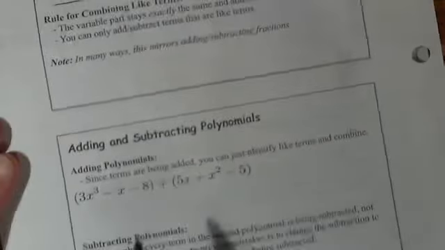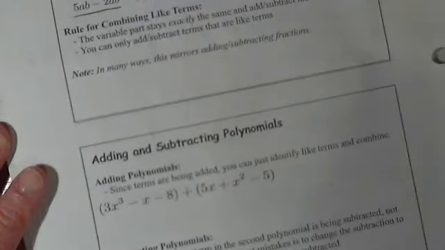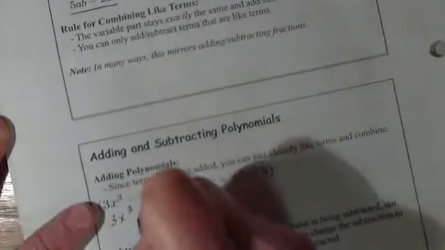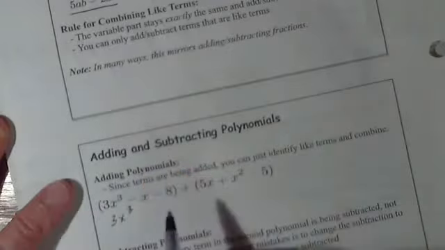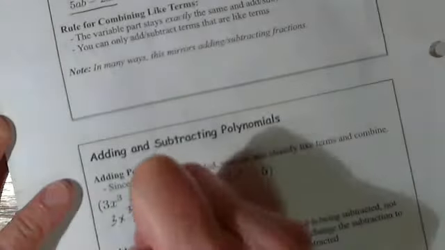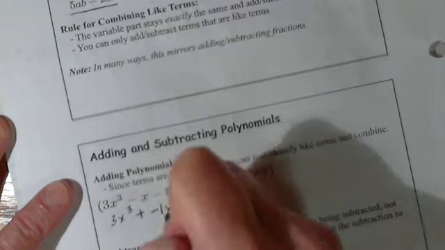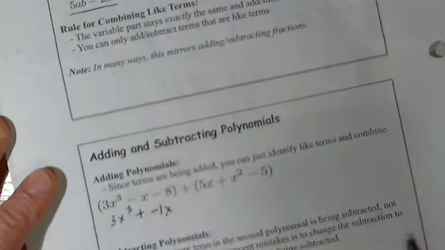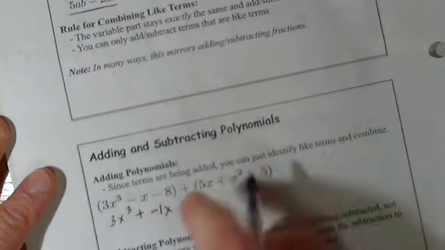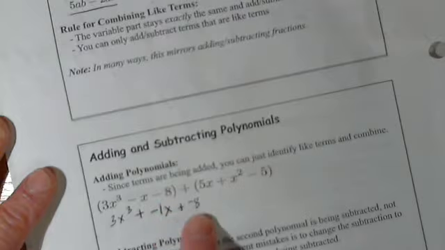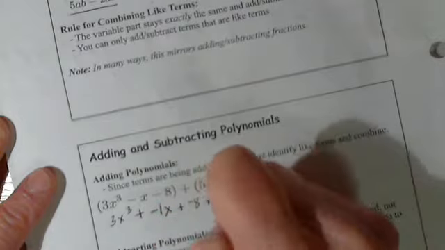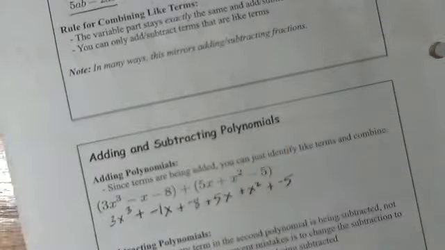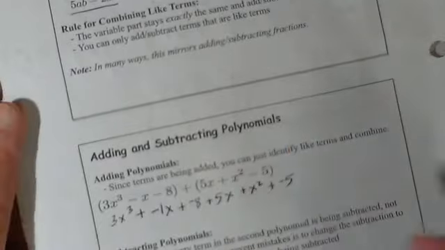So let's do that. I'm going to rewrite this, and let's see, we've got 3x cubed, and it might help if you change the subtraction to plus a negative. So I'm going to do plus a negative 1x. Remember, there's always an invisible 1 in front of any bare naked variable. Plus a negative 8, that's the same as subtract 8, plus 5x, plus x squared, and plus a negative 5. So now I'm going to look at this and I'm going to look for any like terms.